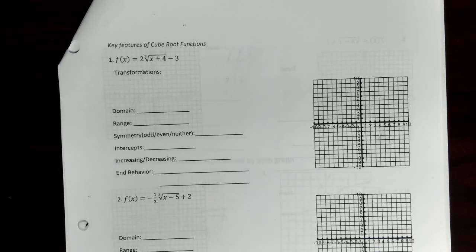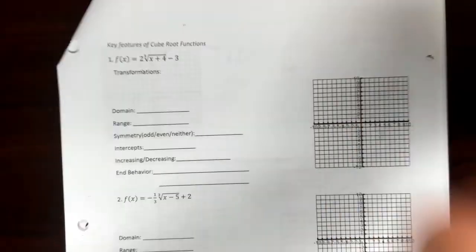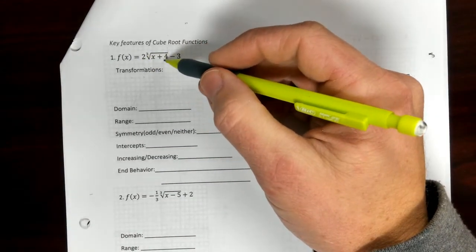Alright, gang, we're looking at the cube root functions today. We'll talk about key features of the cube root functions, and obviously we'll hit on transformations to our cube root functions like we talked about yesterday. So here we go. Function number 1, 2 cube root of x plus 4 minus 3.